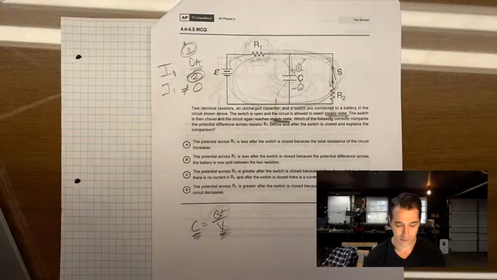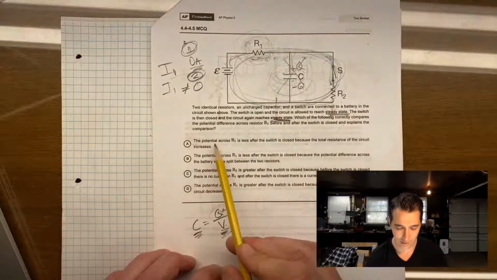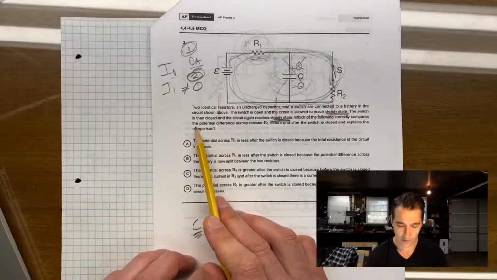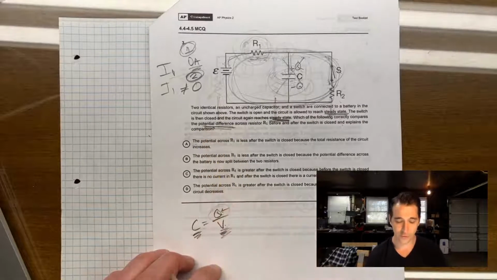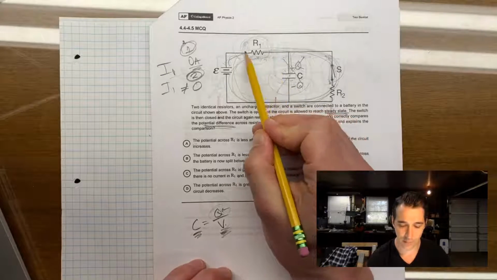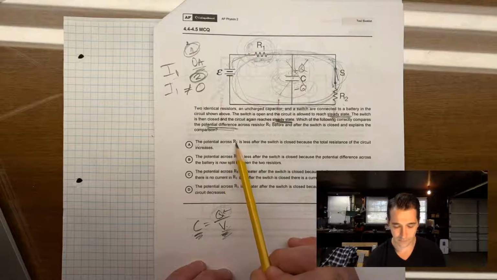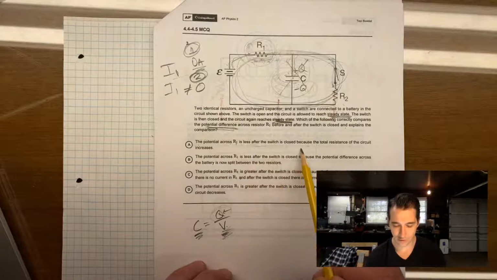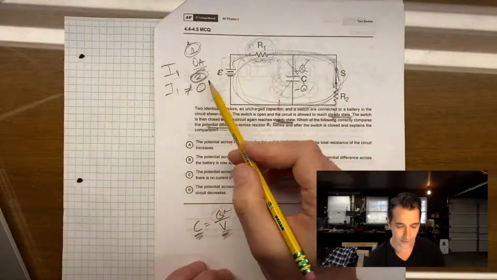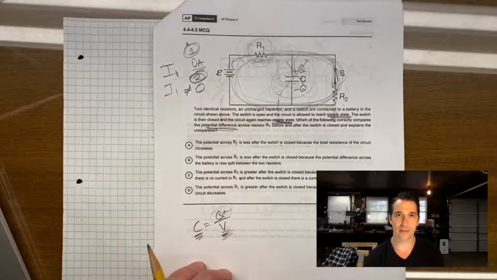Okay. So, what are they asking us about? They're not actually asking about the current. They're asking about the potential difference, the voltage drop across this resistor. Let's think about this. We have current in the second situation, but there's no current in the first situation.